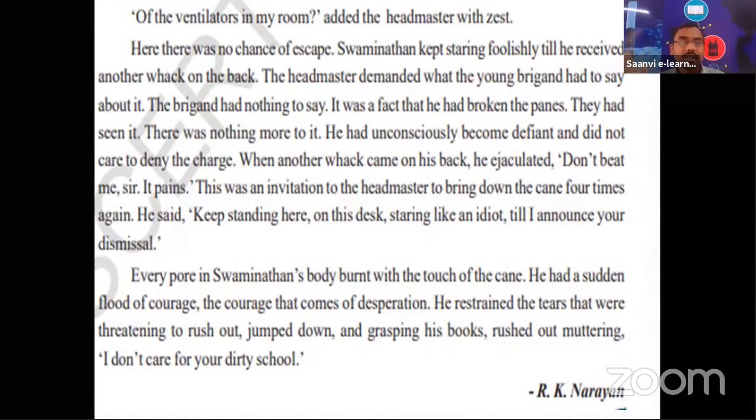This was an invitation to the headmaster to bring down the cane 4 times again. When Swaminathan requested not to be punished, the headmaster got more angry and punished him 4 times again.